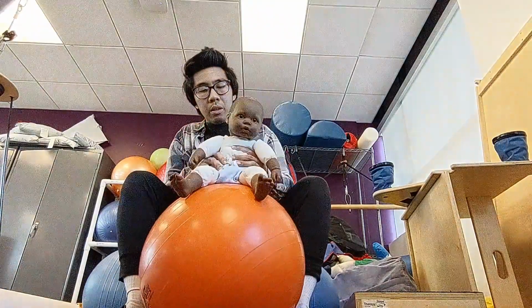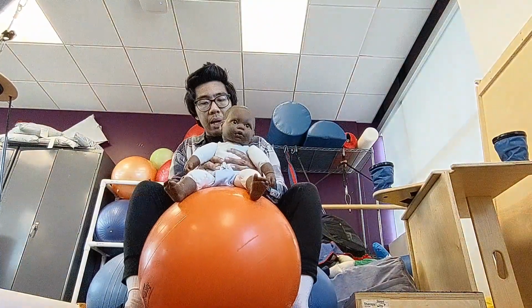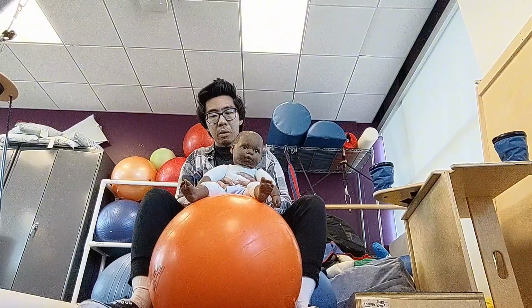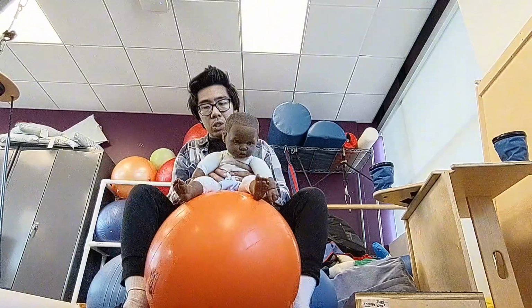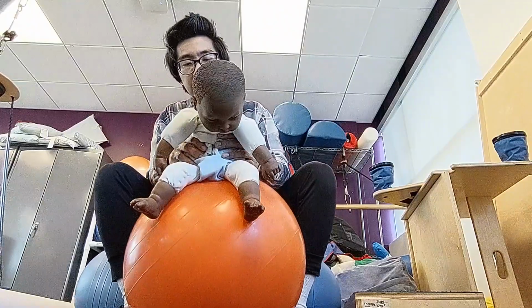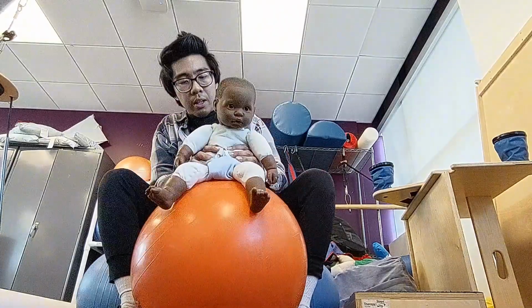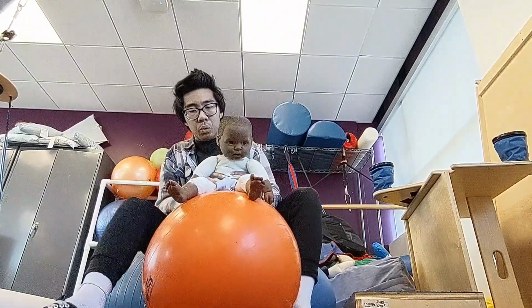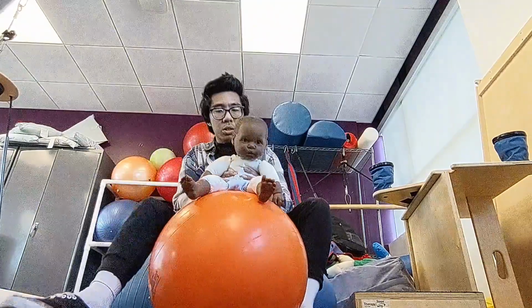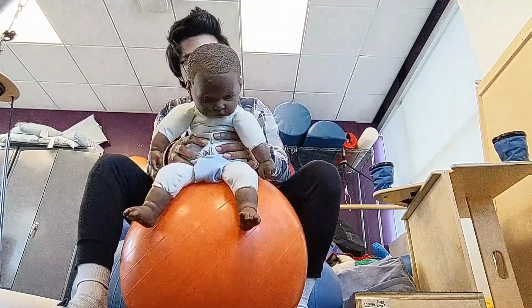So we're just gonna bounce Raj on the ball, just to get him acclimated to the movements, and then we're gonna rock him back and forth because he does enjoy that baby swing at the park. So we're gonna be providing that vestibular input as well. So Raj, let's go swing, Raj.